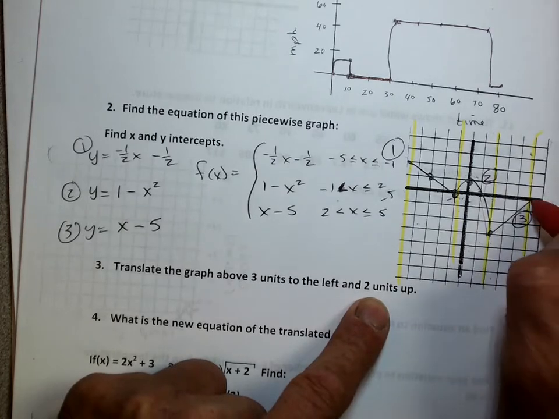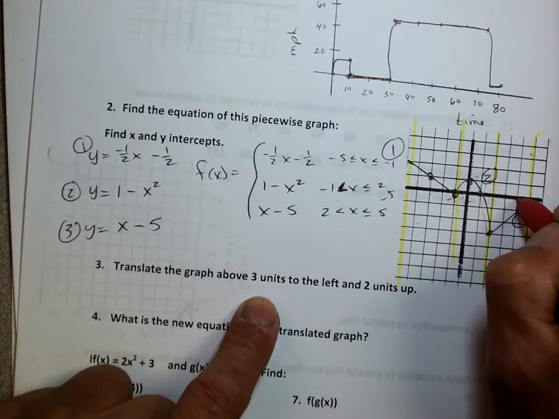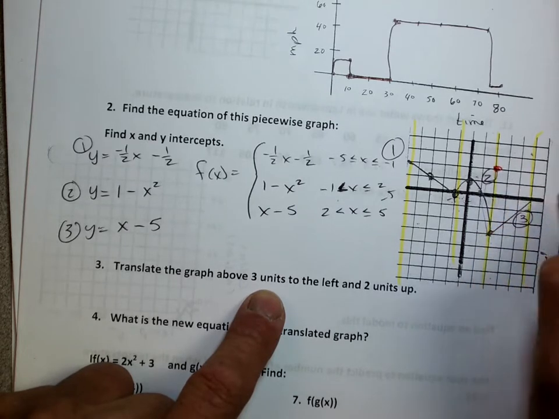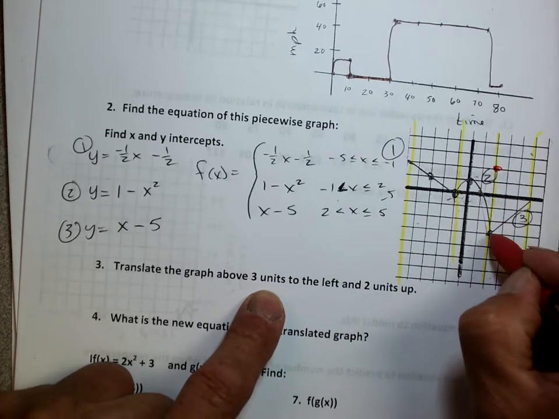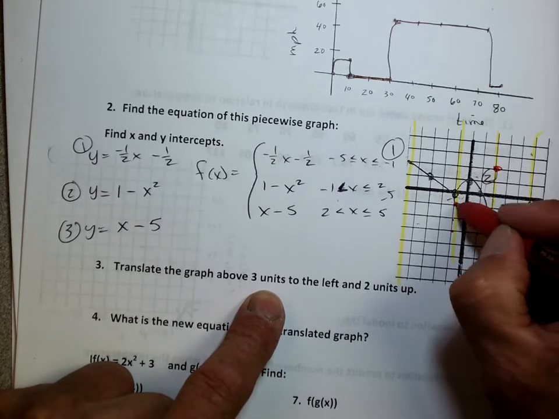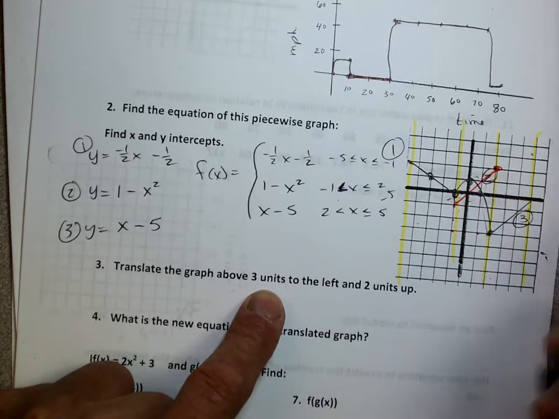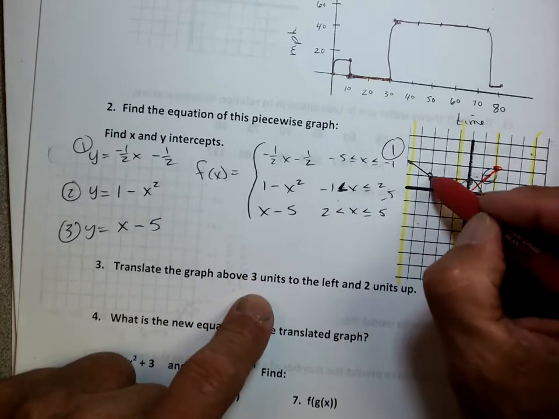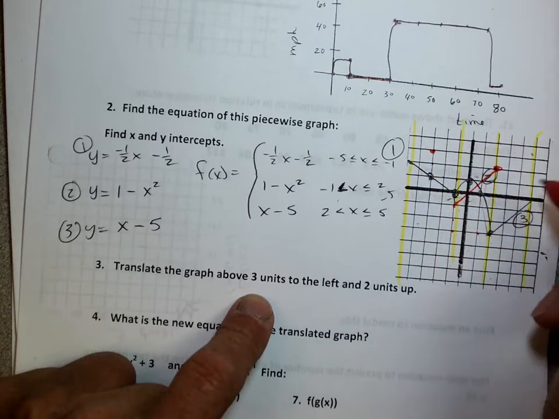So let me take this point right here. Let's go 1, 2, 3, and then 1, 2. Okay, that's that point there. So this point, then we can go 1, 2, 3, 1, 2. Okay. My parabola, we can take this point and go 1, 2, 3, 1, 2. Right.